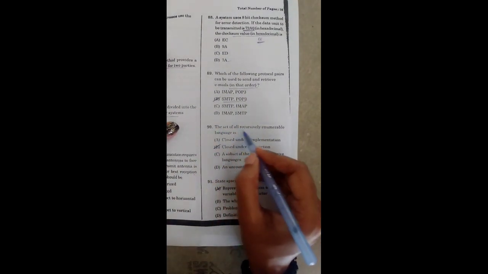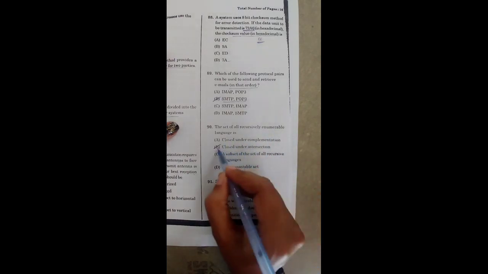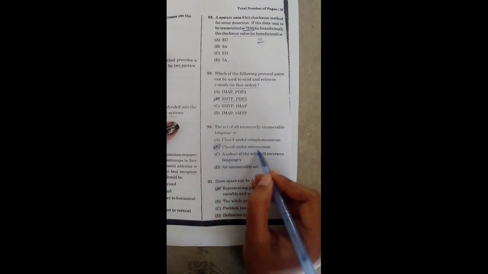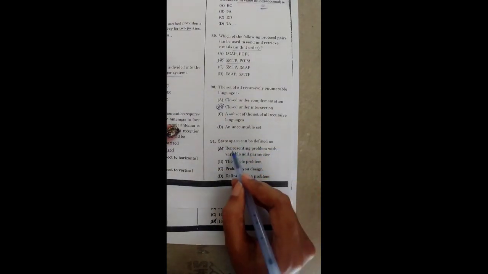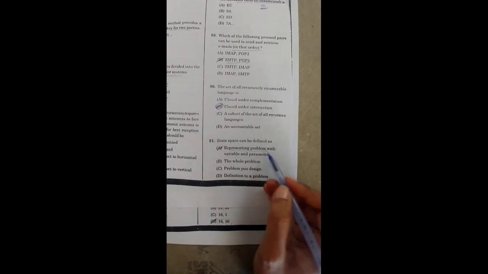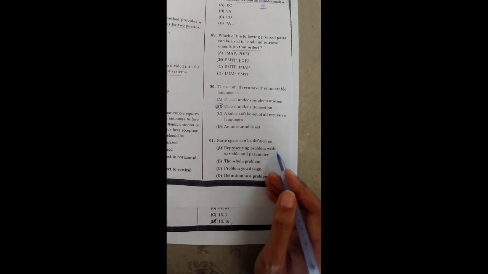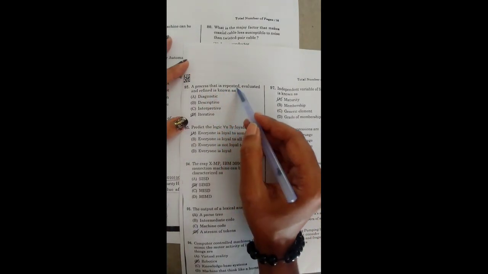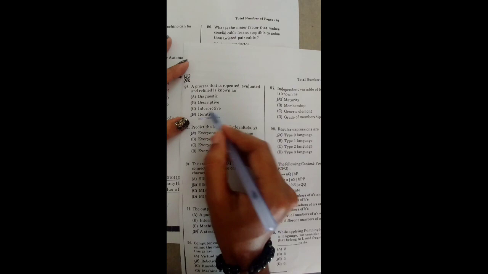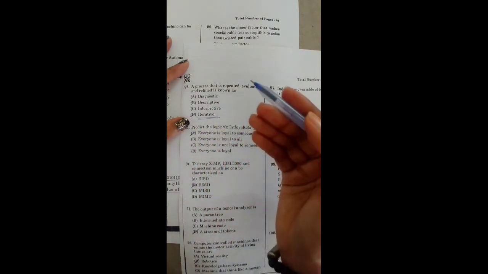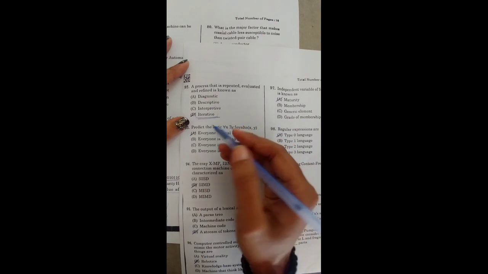Next, 90th question, the set of all recursively enumerable languages, option B is the right answer, closed under intersection. 91st, state space can be defined as representing problem with the variables and parameters. So option A is the correct answer. Next, 92nd question, the process that is repeated, evaluated and refined is known as the iterative method. In the iterative method, we repeat again and again, we evaluate it and we refine the solution or whatever results are generated. So option D is the right answer.